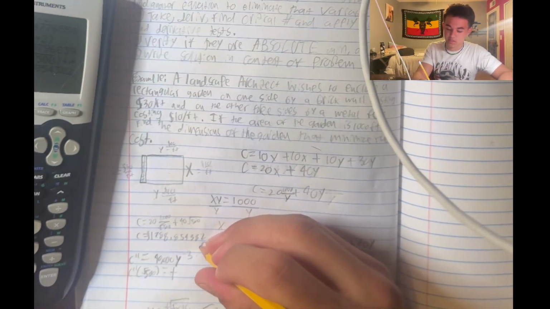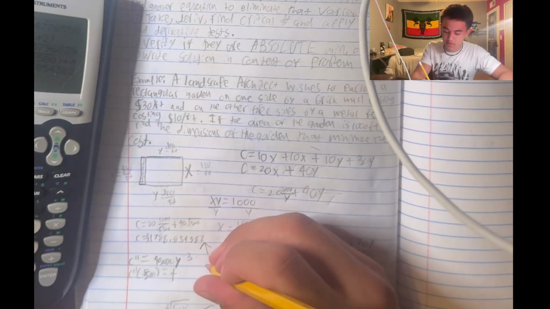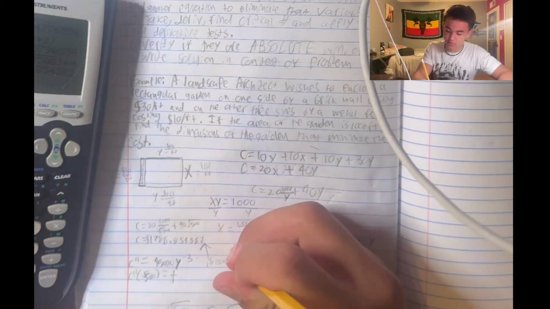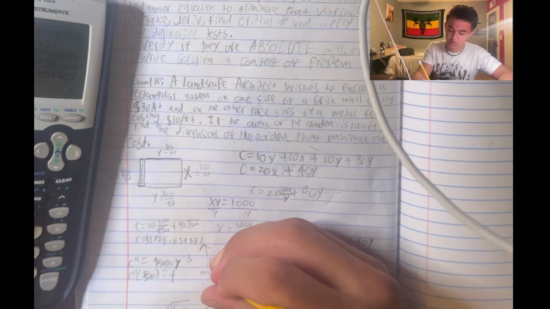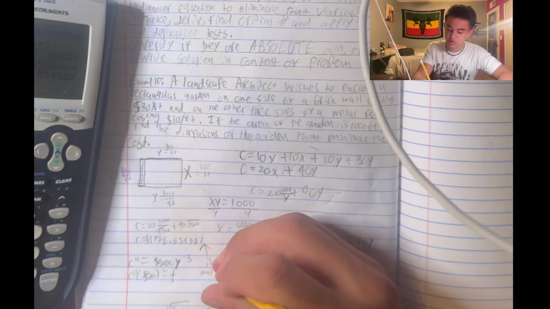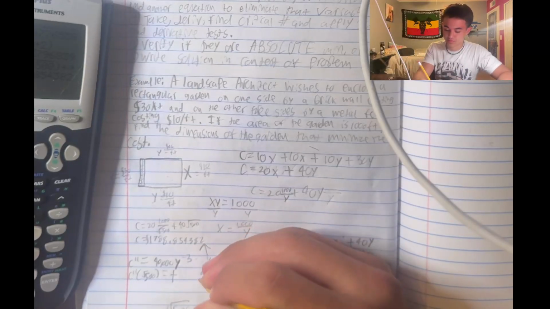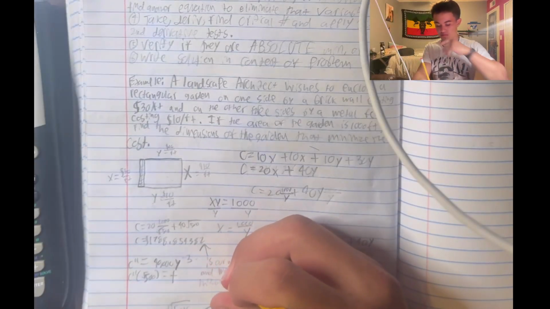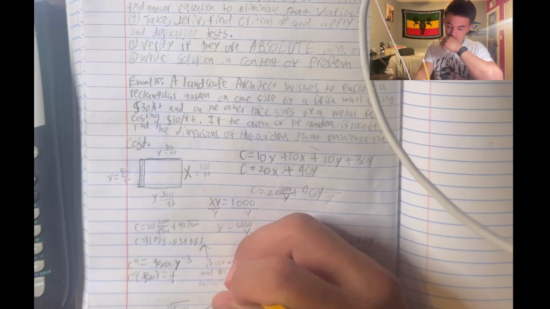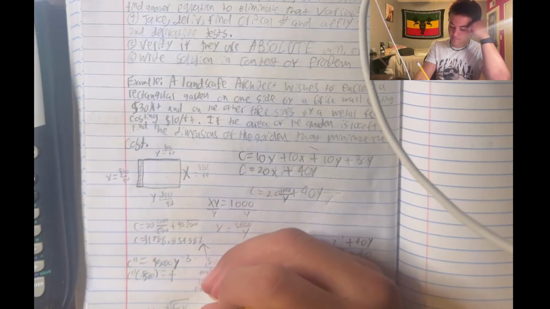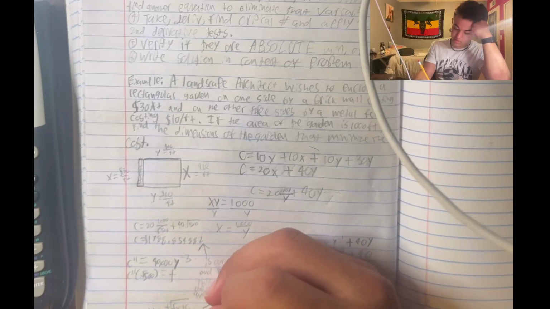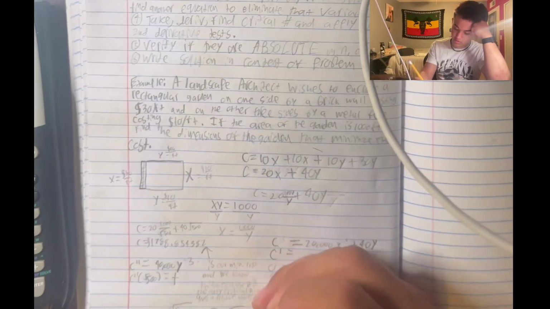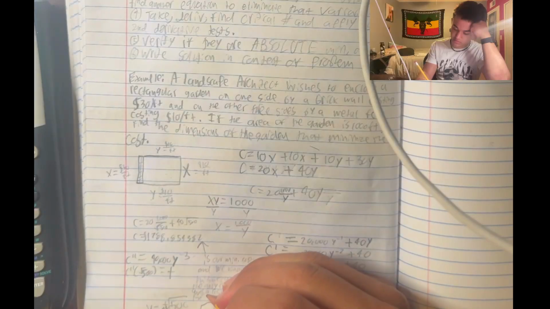Then you got to write a sentence. So we'll just say this is our minimum cost, and we know this because it is the only critical number and gives a positive value by the second derivative test.